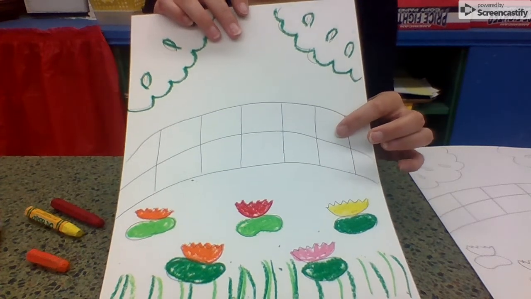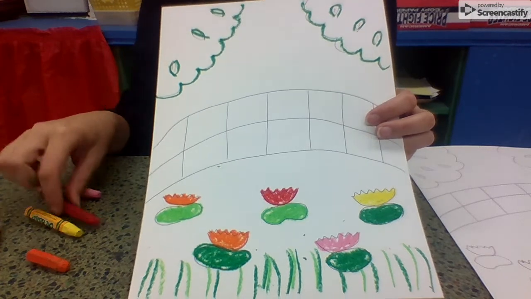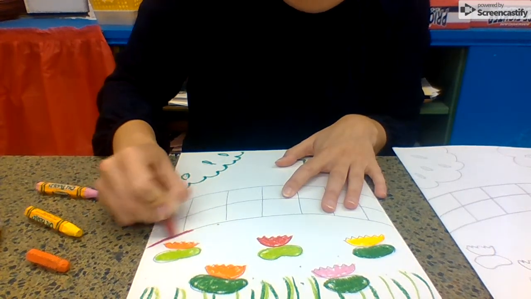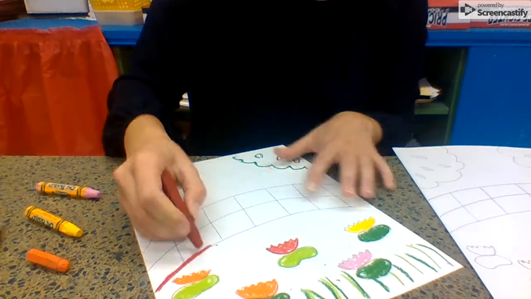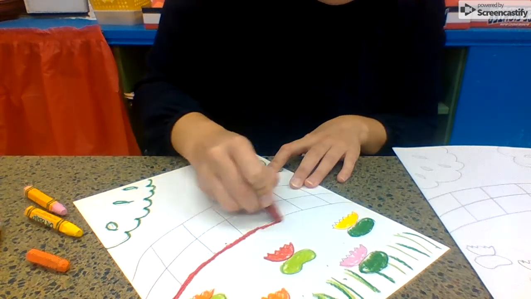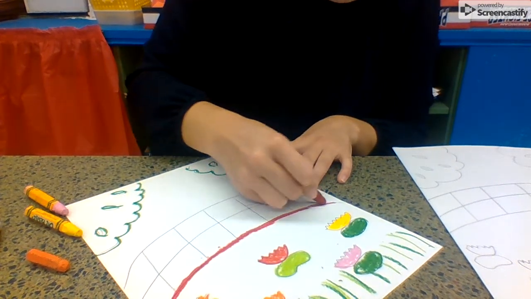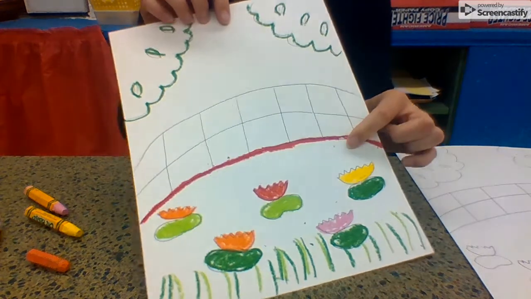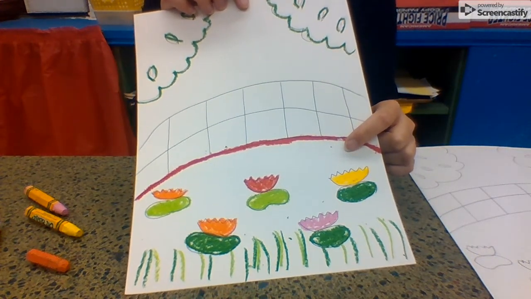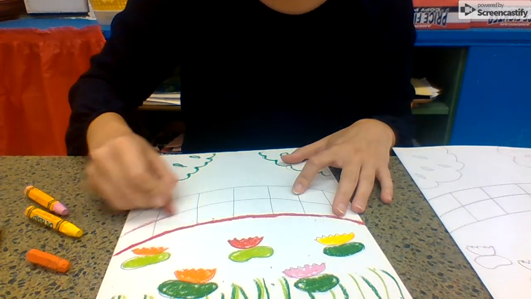Next, I'm going to pick a color to trace my bridge. I think I'm going to choose red. I'm going to really trace over and make sure I have some nice thick lines, thicker than my pencil, so that when I paint my artwork, you can still see my bridge. The trick about coloring with oil pastel is to press hard so that you can really see it and make it bright.